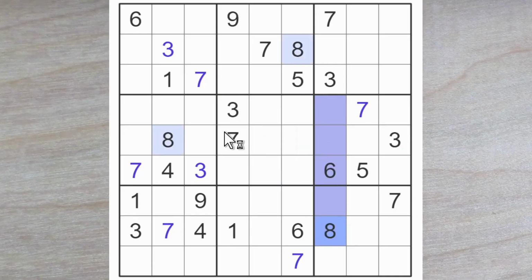But an 8 blocks up here, an 8 blocks over. One of these is an 8 blocking up. This 8 blocks up, this 8 blocks over. So one of these is an 8. And we know that one of these is an 8 because these two squares are blocked by this 8, and this square is blocked by this 8. So one of these squares must be an 8.